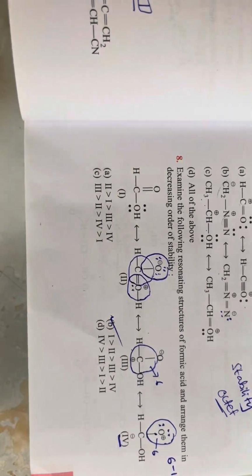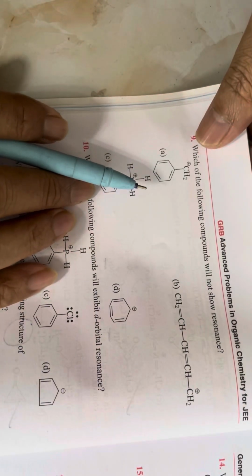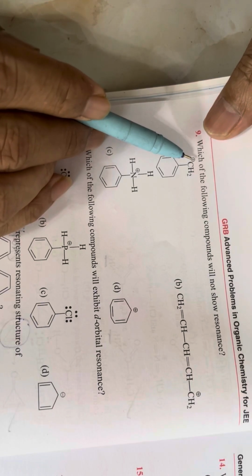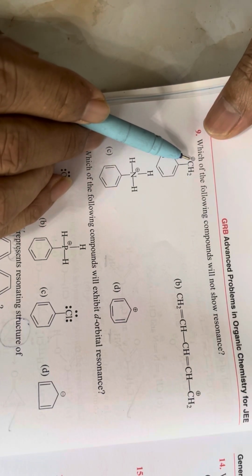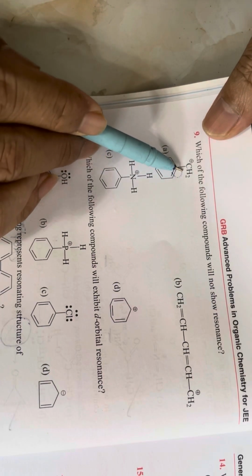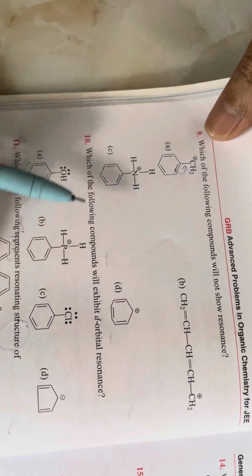This is the answer. The next one: which of the following compounds will not show resonance? So here a positive charge is there, meaning an empty p orbital is there. Carbon positive charge means there is one orbital empty. So these electrons can move like this.